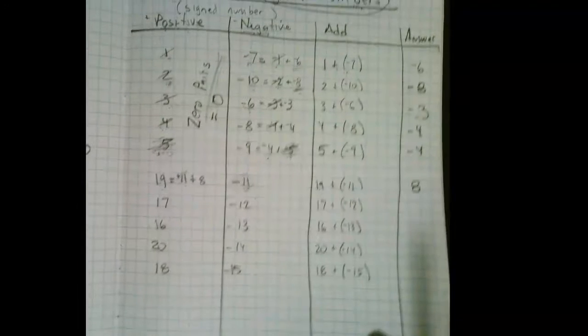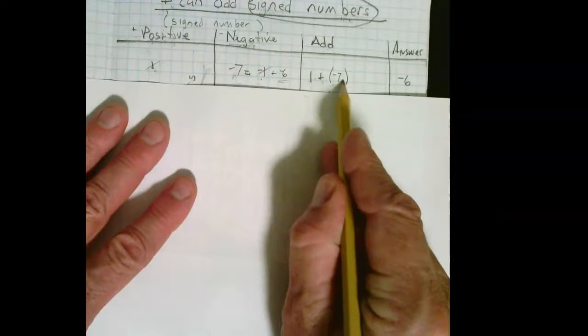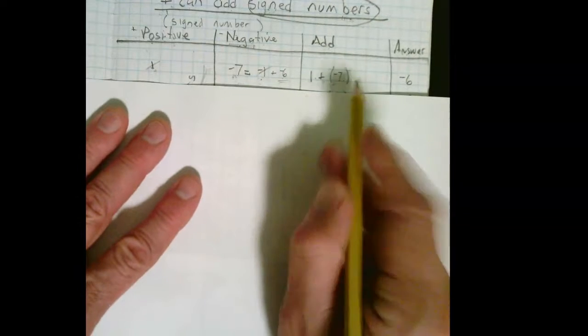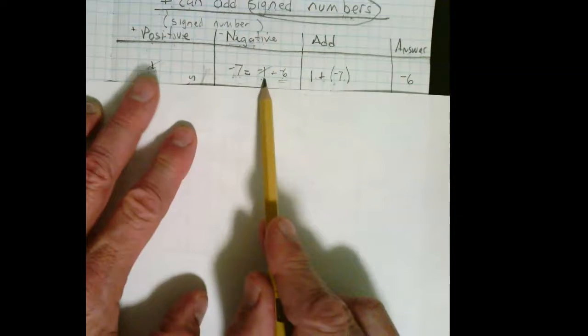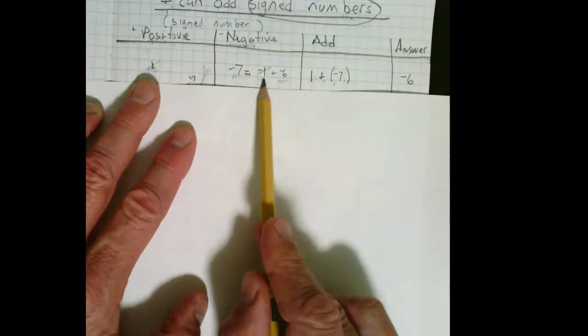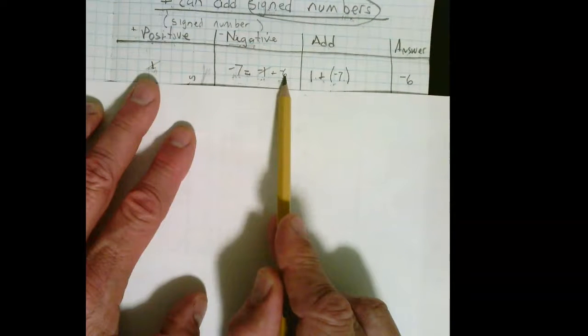So let's go back here and look at this. Adding a 1 plus a negative 7. How do I do that? Well, I'm going to change this negative 7 so that I can cross off this 1. See how we crossed it off in class? That's because we crossed it off with its opposite, a negative 1. And so what we did is we thought of this negative 7 instead as equaling a negative 1 plus a negative 6.